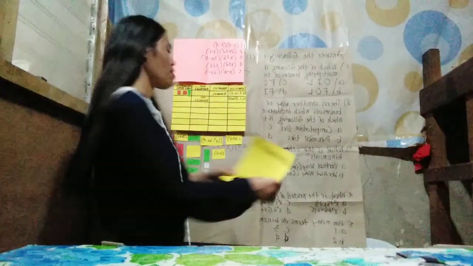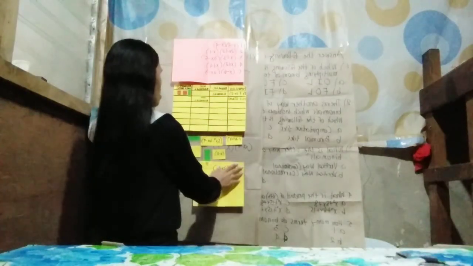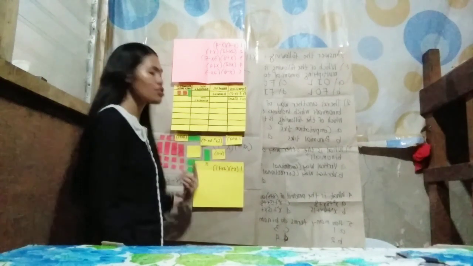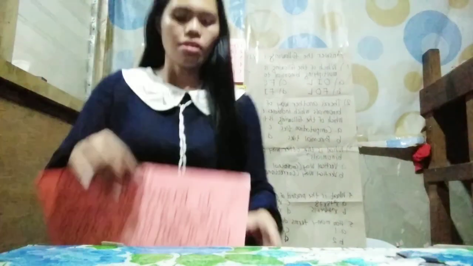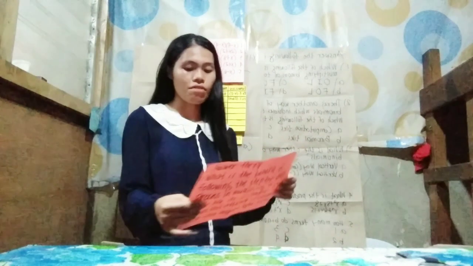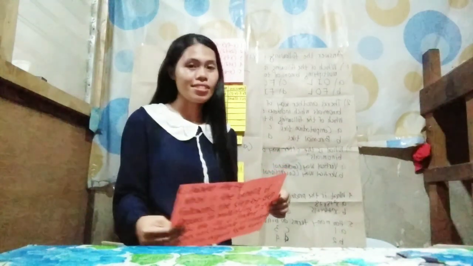Please pass your papers. Group yourselves into 3. We have another activity. You have to answer this one. You have to multiply these binomials using the algebra tiles. 3, 2, 1. Very good class. And this last activity, you will answer it individually.